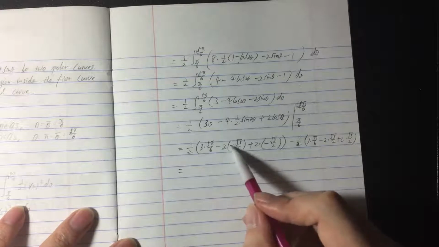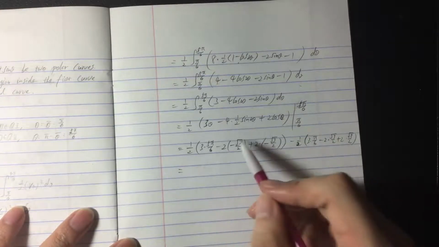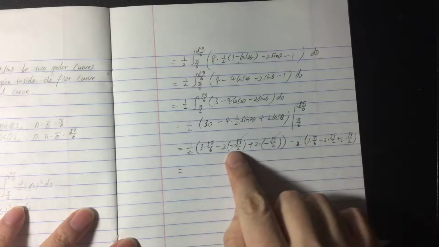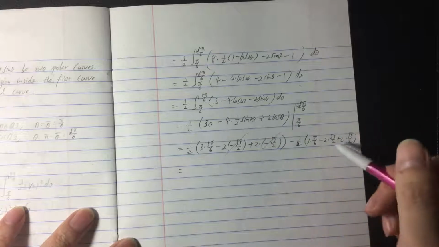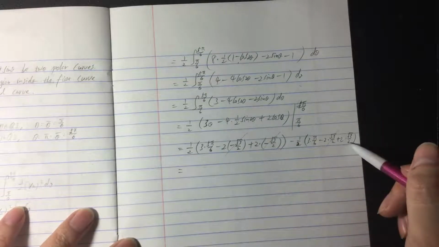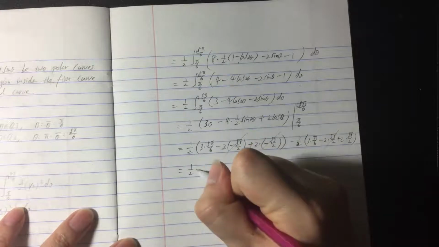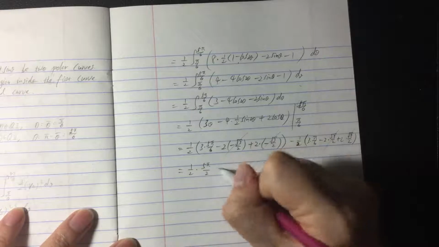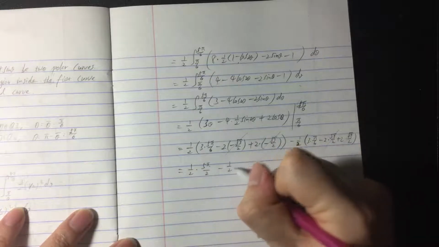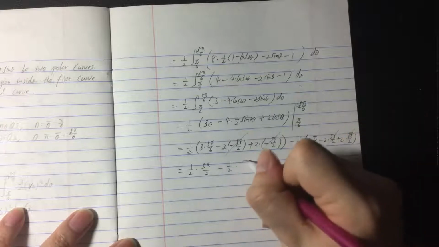Negative 2 times negative radical 3 over 2 and positive 2 times negative radical 3 over 2 cancel. This is positive radical 3 and this is negative radical 3, they cancel. And same thing here, this is negative radical 3, this is positive radical 3, they cancel. What's left is half times 5 pi over 2 minus half times pi over 2.